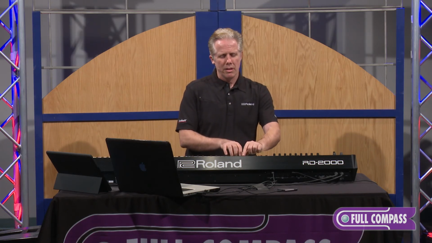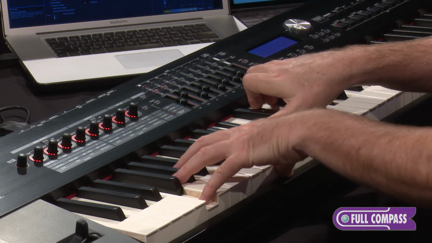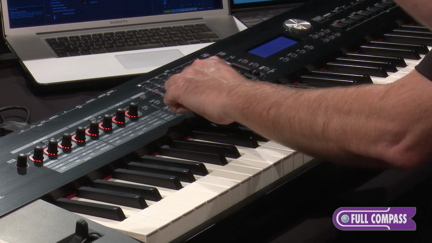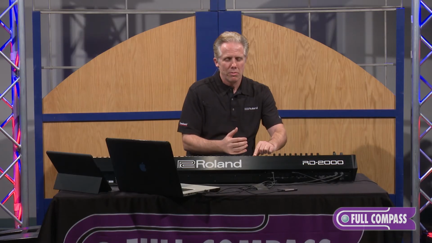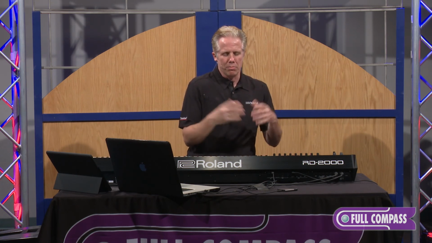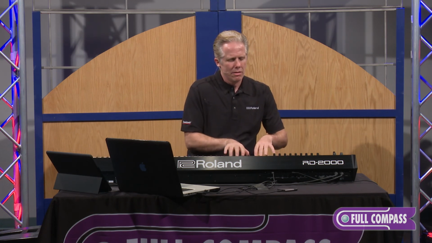So then I'll come back down here, and you still hear the layer of the piano and the pad, but now when I take the pad off, it really dries it out. And it becomes a very solitary moment, very beautifully delicate.